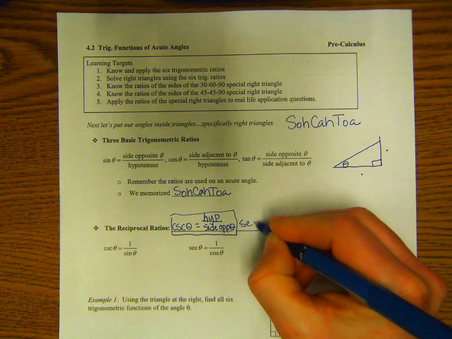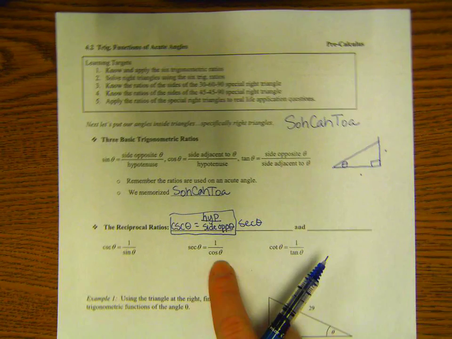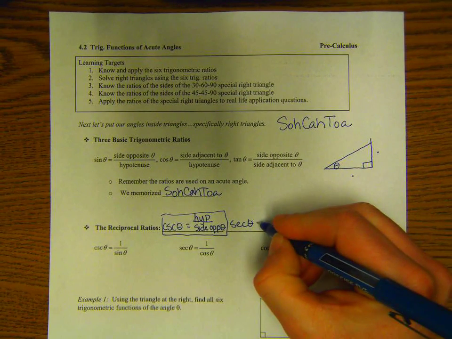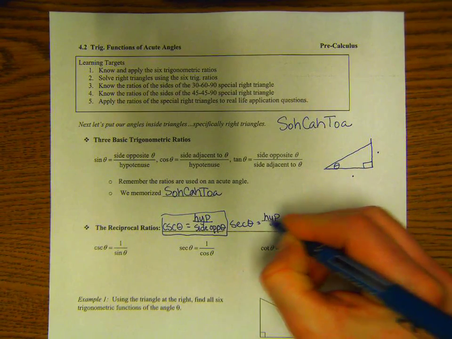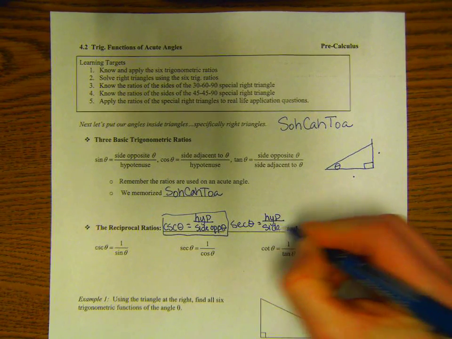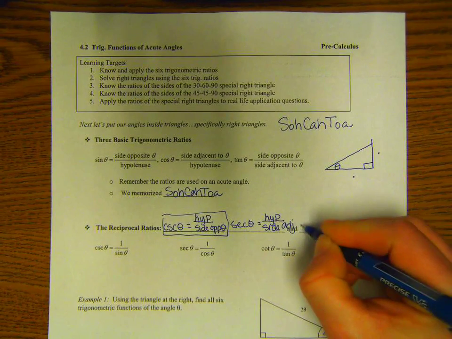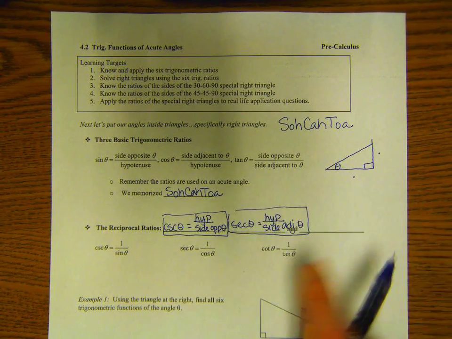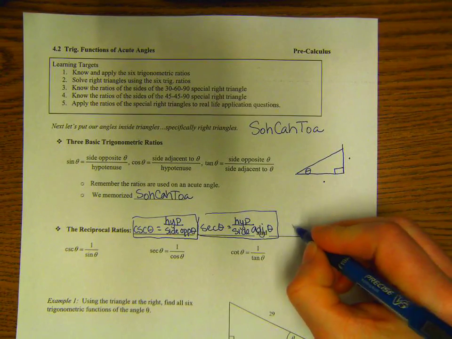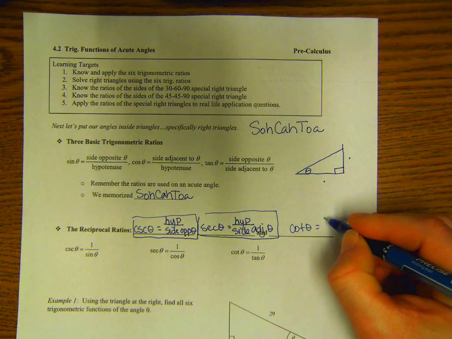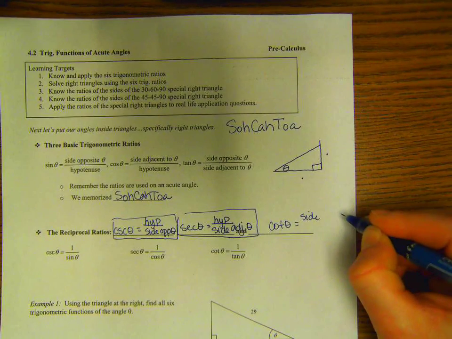The secant is the reciprocal of the cosine, but as far as the sides of the triangle go, it would be the hypotenuse over the side adjacent. And the cotangent is 1 over the tangent, but as far as sides go, it is side adjacent over side opposite.